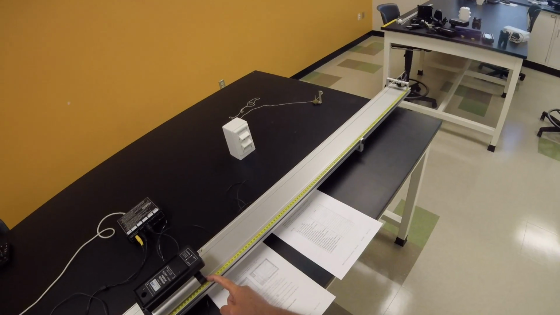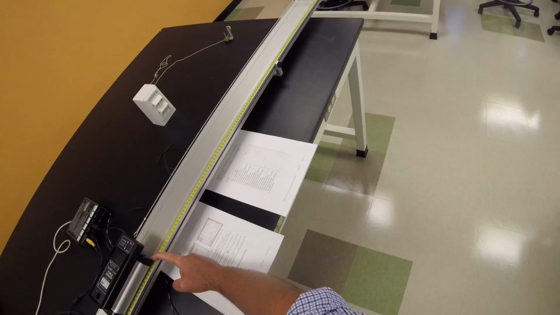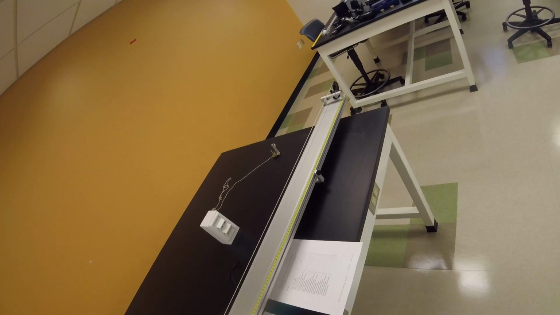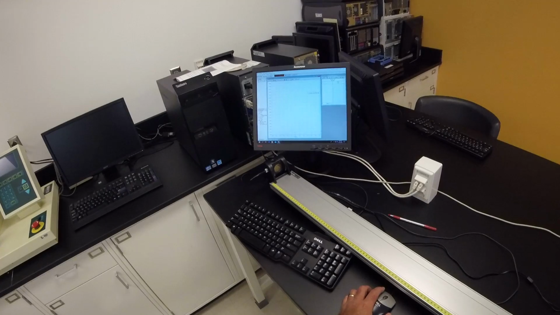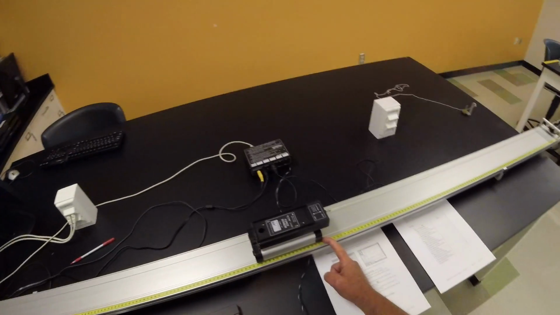Of course, gravity's always pulling on the weight, but the weight hanging down there, if you can see it, is going to crash into the floor. So I want to stop it before it crashes into the floor. All I need to do is click it once to start, and then click it again to stop it before it hits.